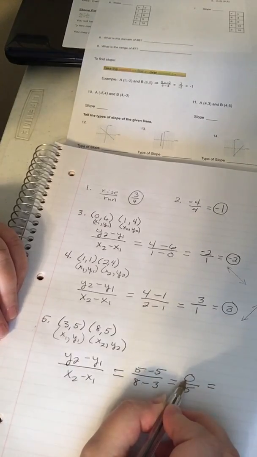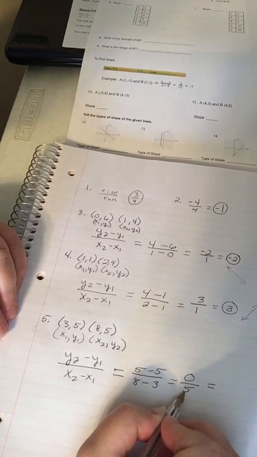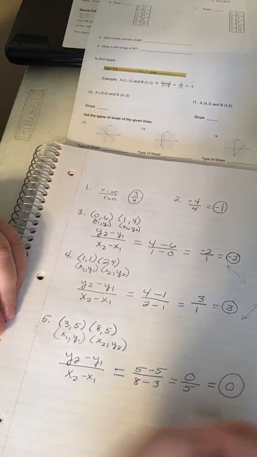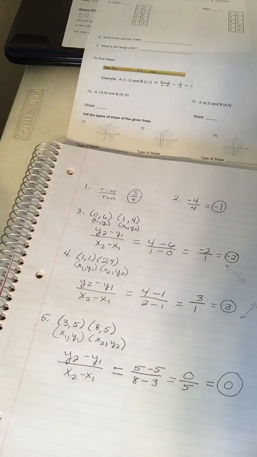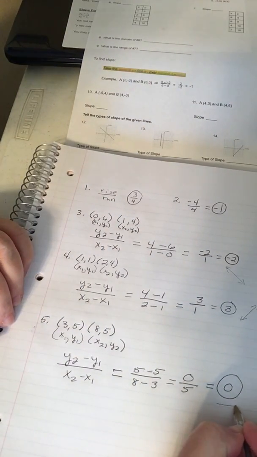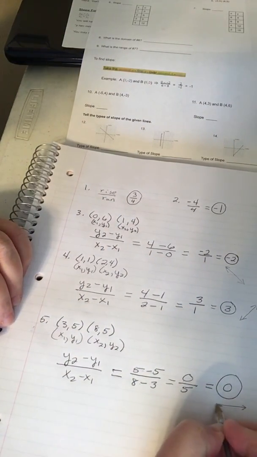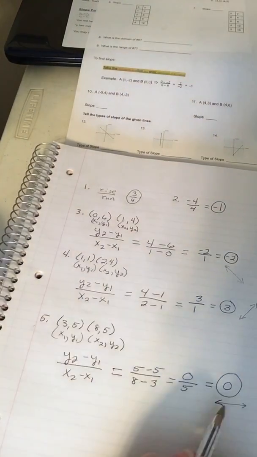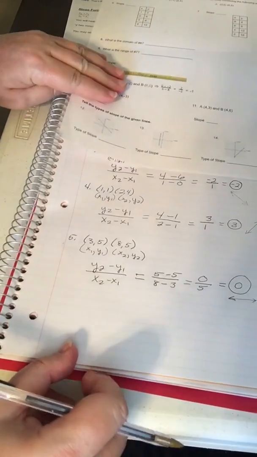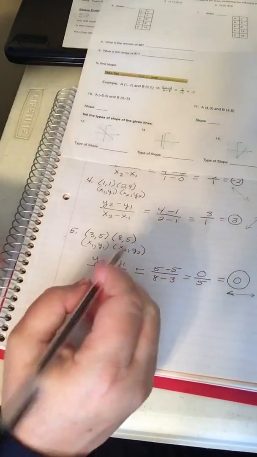If I have 0 pieces of candy, I give them to 5 of you. How many do each of you get? You each get 0. So the answer is 0. A 0 slope. What does a 0 slope look like? If we graphed it, it would just look like a horizontal line. 0 slope. You're going 0 miles an hour on that hill. All right, number 6.